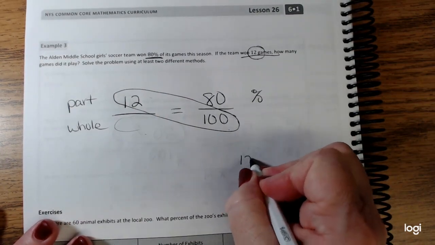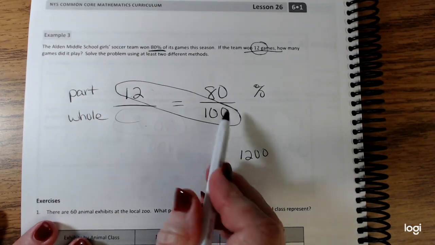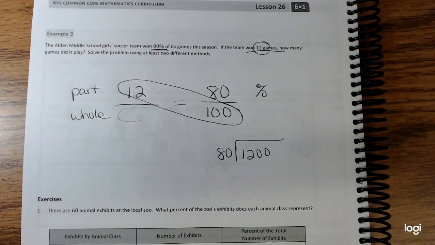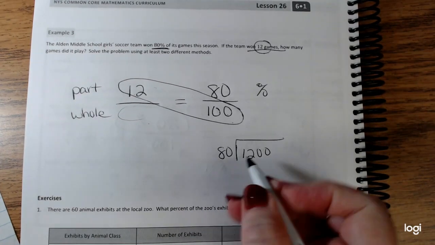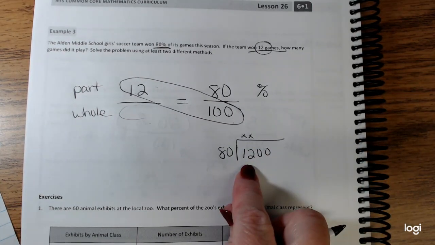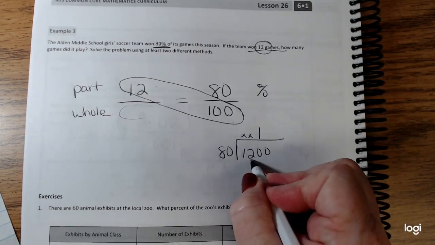12 times 100 is 1200. Cross multiply, and I have to divide by 80. All right, well, I'm going to divide by 80 here. Let's see. 80 does not go into 1. It does not go into 2. It does go into 120 1 time.